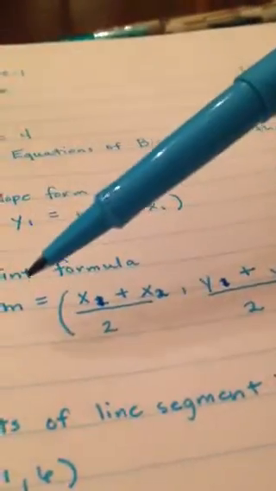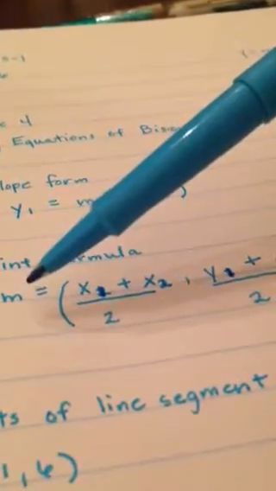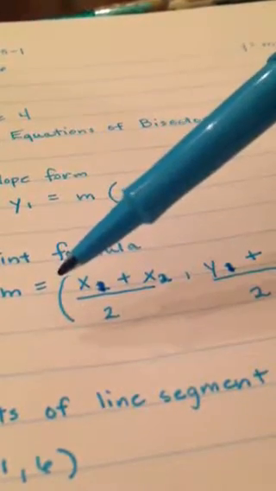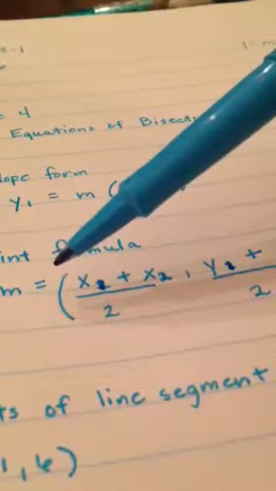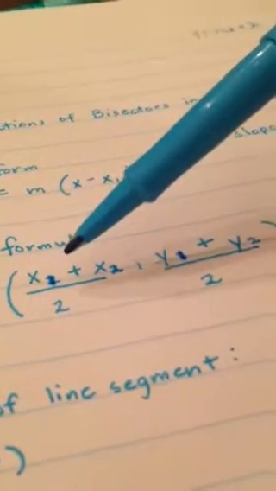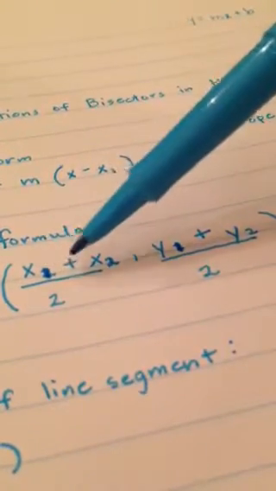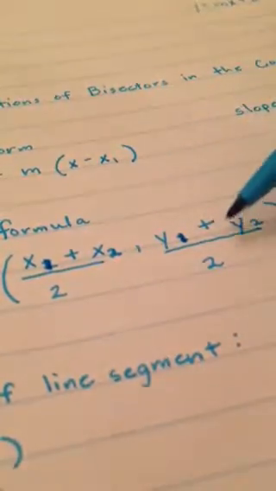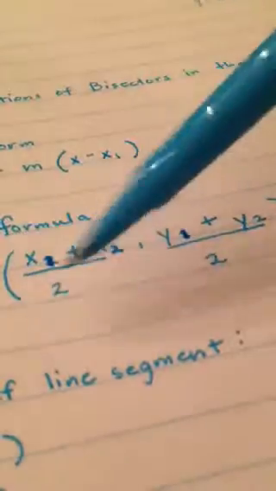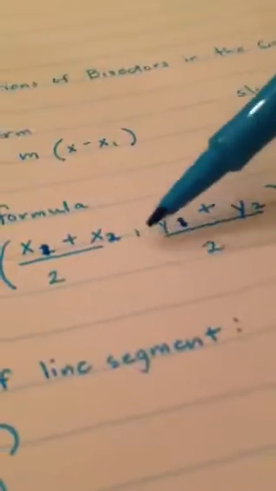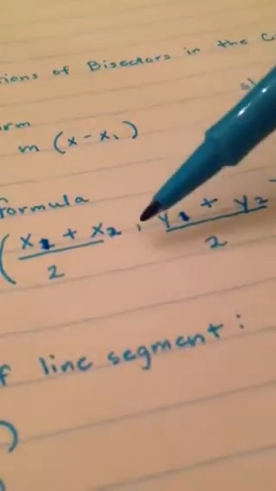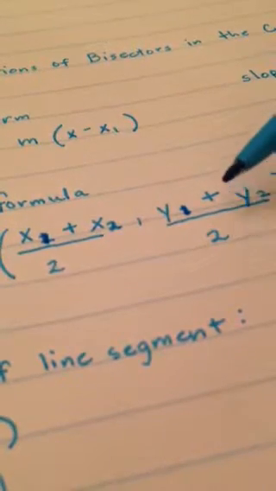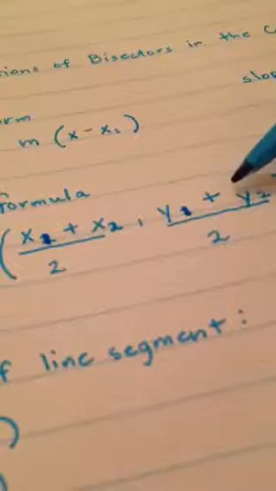So we have m for midpoint in this case equals the first x plus the second x divided by 2, and the first y plus the second y divided by 2. The reason we have it in parentheses divided by a comma is because this is a coordinate pair. This is the x and the y that we are solving for, and it's going to take us to a specific location on the graph.